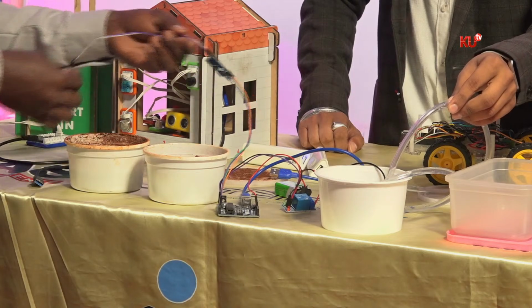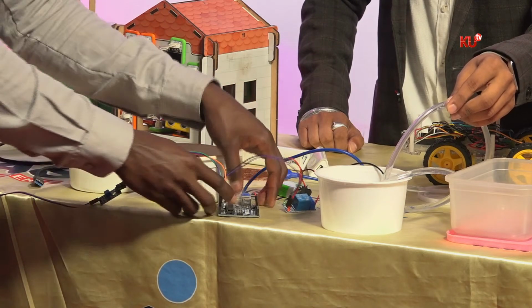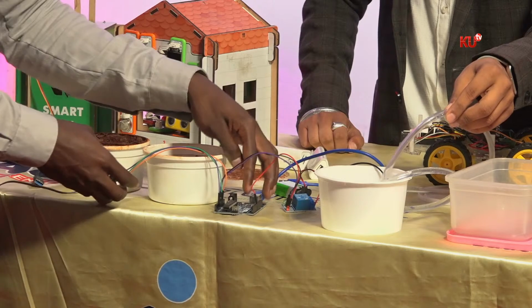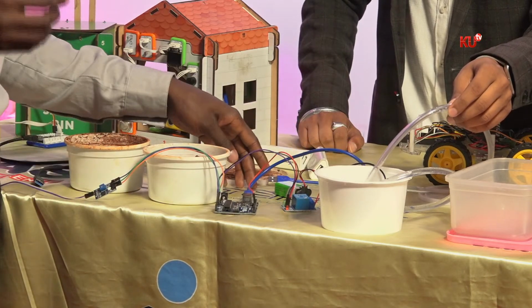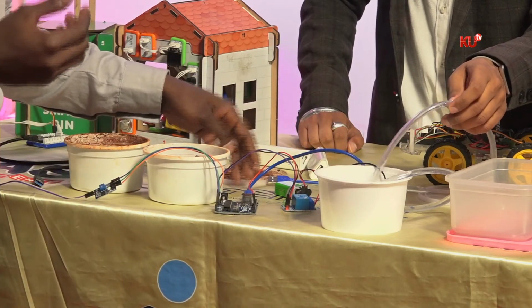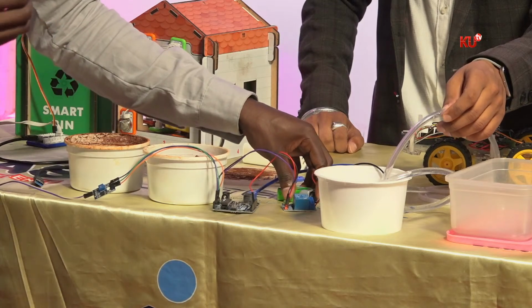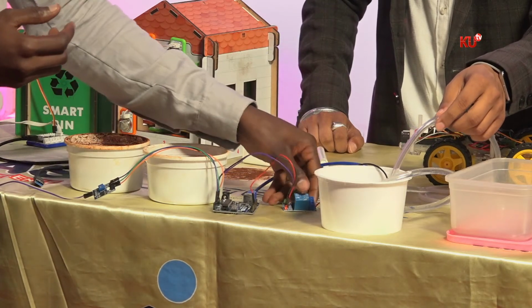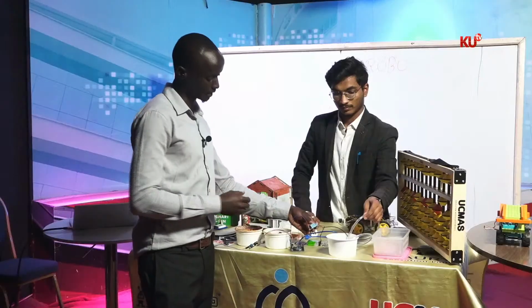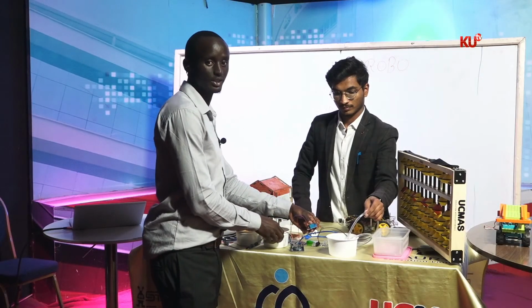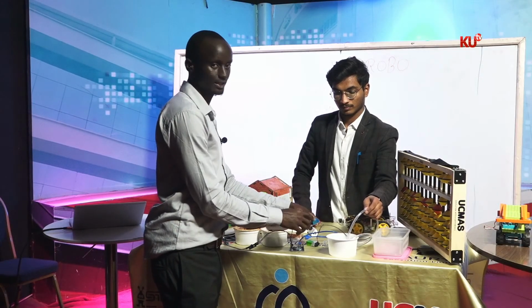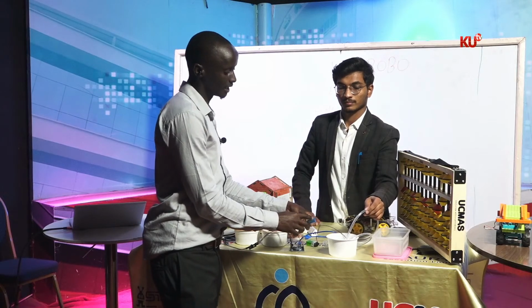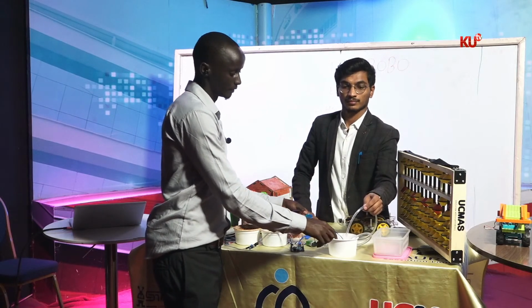After collecting the information, it takes it to this Arduino board here. The Arduino board then performs the actions that it has been programmed to perform. The action is that whenever the soil is dry, it instructs this relay sensor here to turn on the motor here.